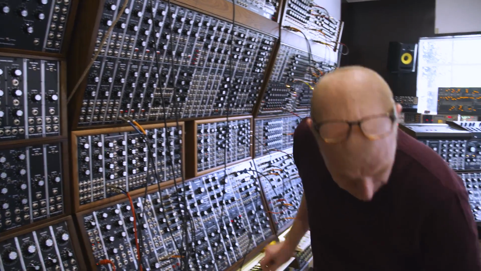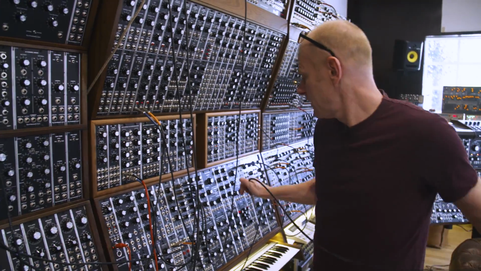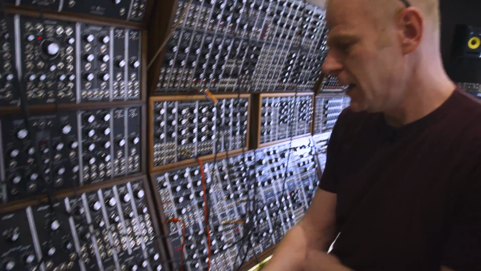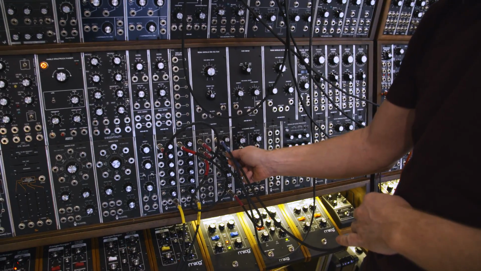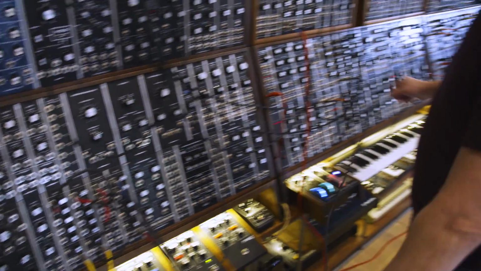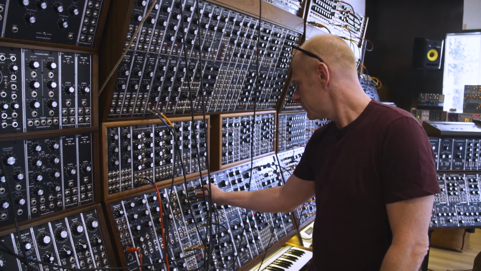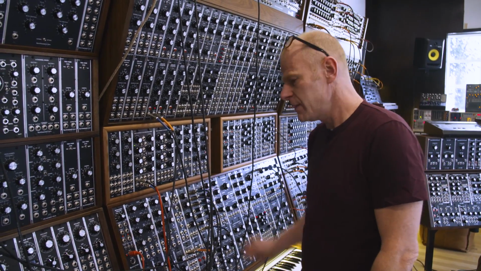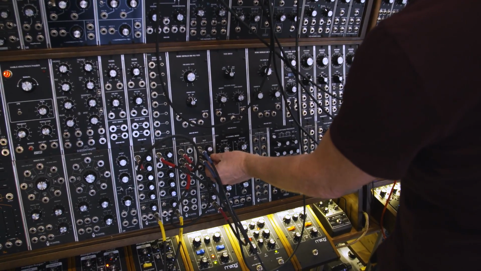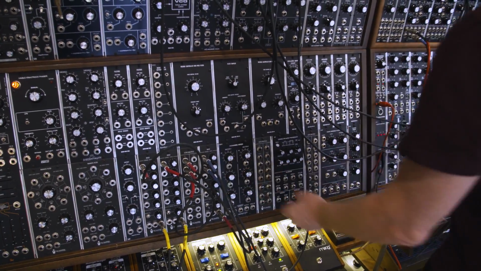Okay, and let's stick the output of that mixer into our original mixer number 2. I'm going to turn these puppies up. 1, 2, 3. See if we have sound. And we do.